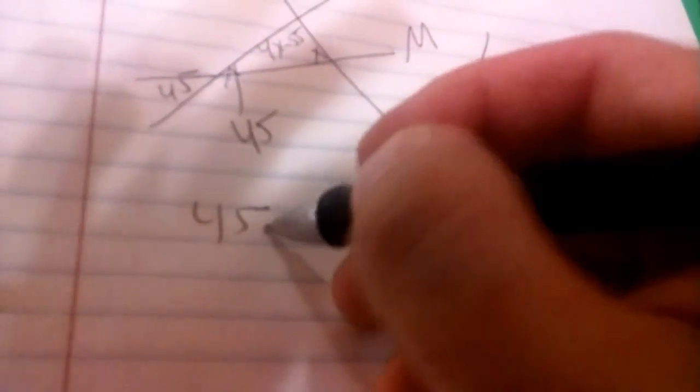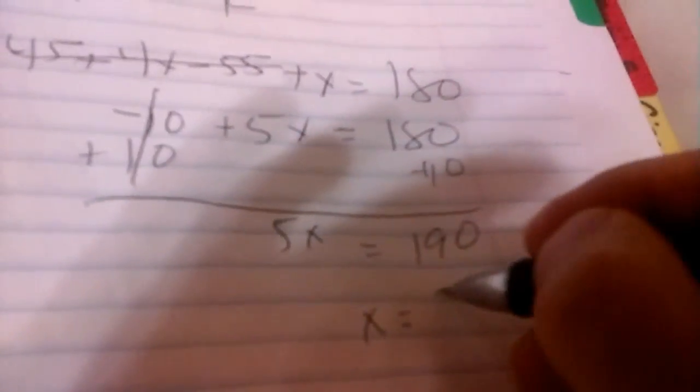So I'm going to make an equation. 45 plus 4x minus 55 plus x all have to equal 180. So now I combine the like terms. 45 minus 55 is negative 10. I combine the x's. 4x plus x is 5x. So these are all completed. Equals 180. So now I subtract 10 from both sides. These go away. 5x equals 190. So x equals 38. And that's my final answer there.